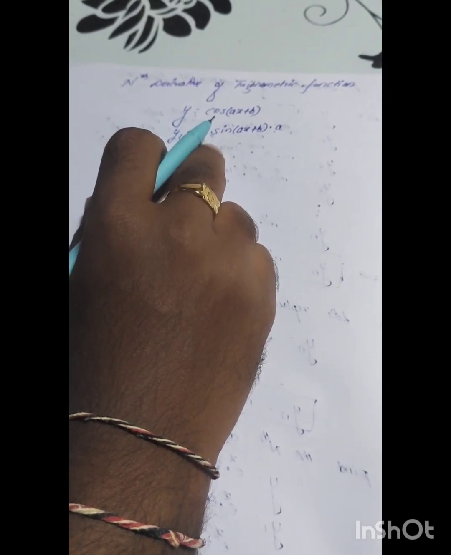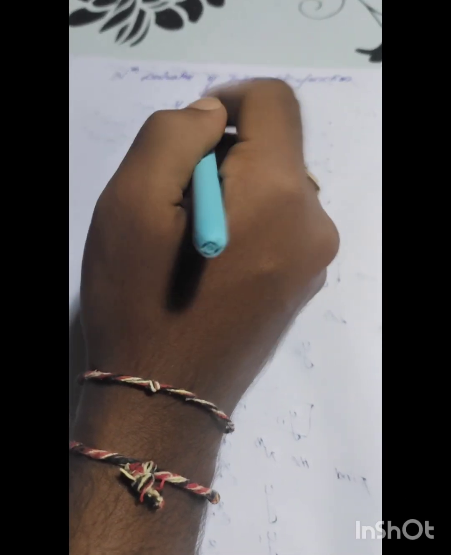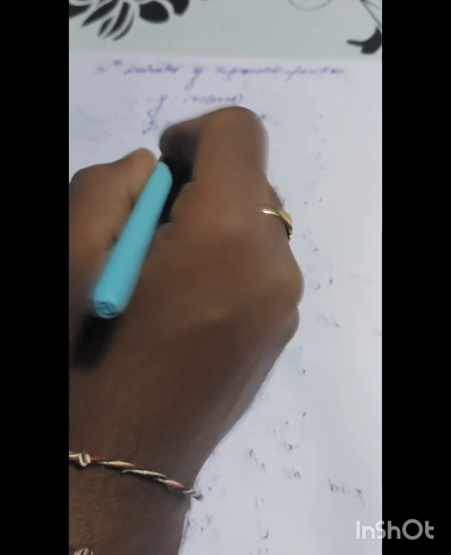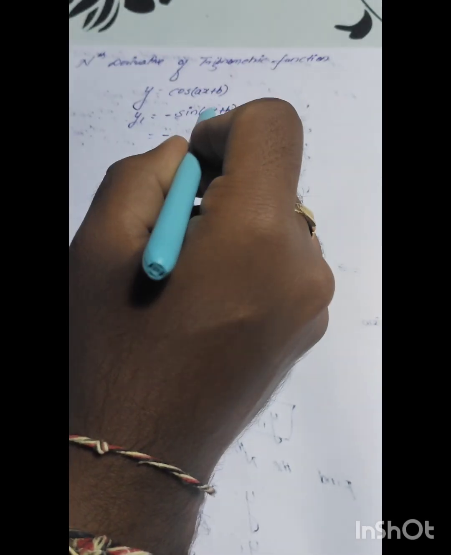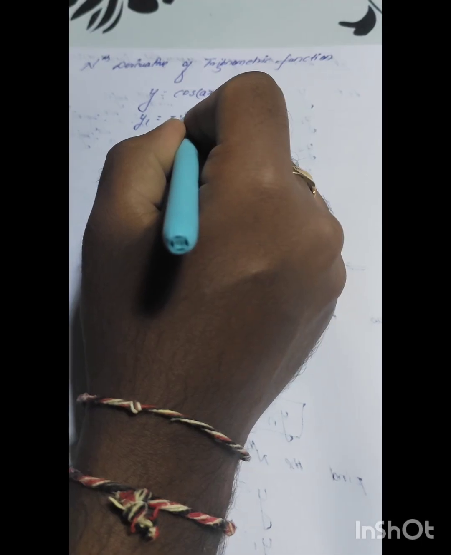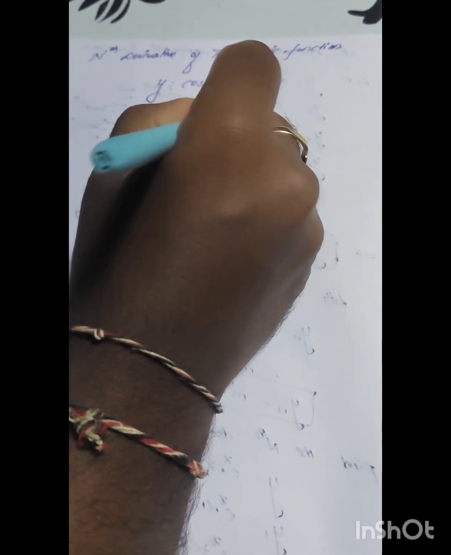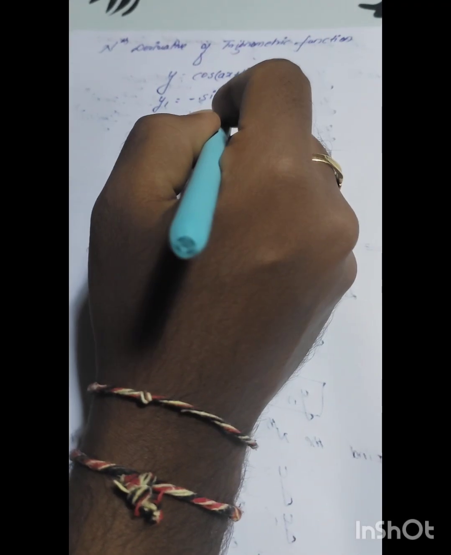So we know that the derivative of cos x is minus sin x, so we'll start from that. Since y is equal to cos of ax plus b, y1 will become minus sin of ax plus b, and we have to apply the chain rule here. The derivative of ax plus b, the coefficient of x is a, so that will become minus sin of ax plus b into a, which is equal to minus a into sin of ax plus b.